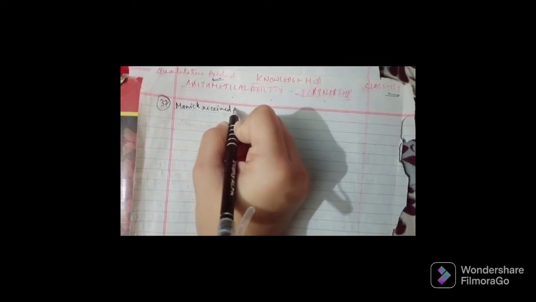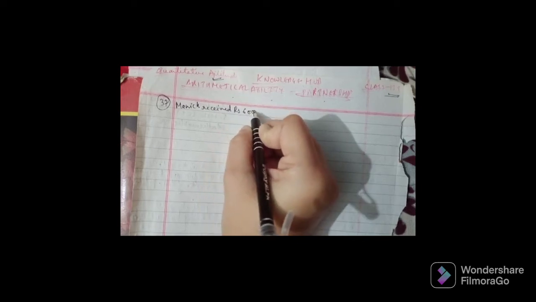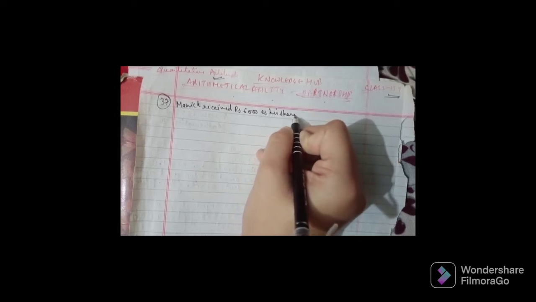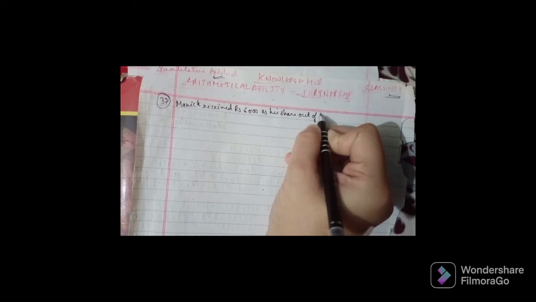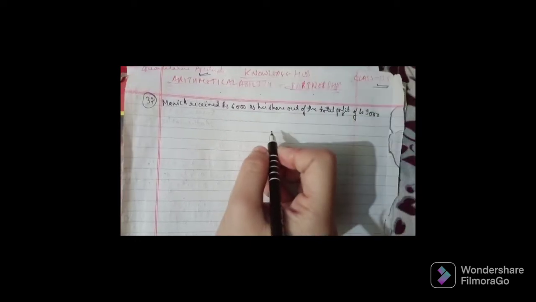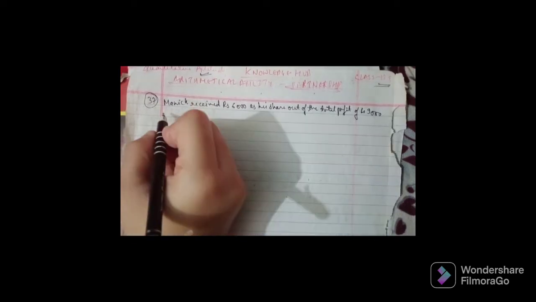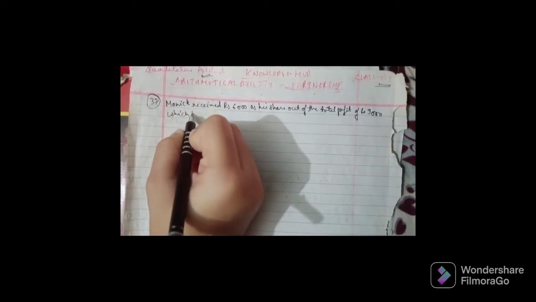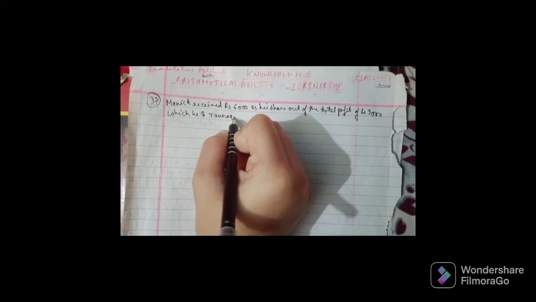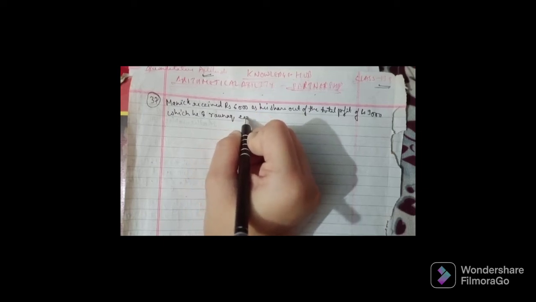Manik received rupees 6,000 as his share out of the total profit of rupees 9,000 which he and Ronak earned at the end of the 1 year.